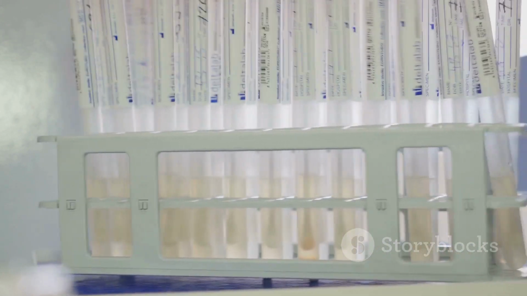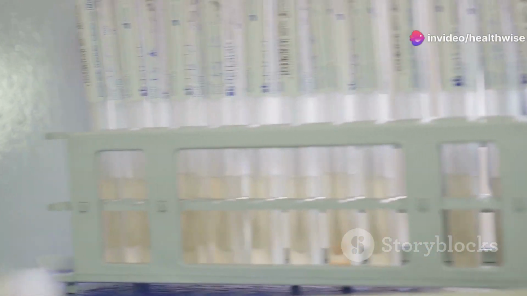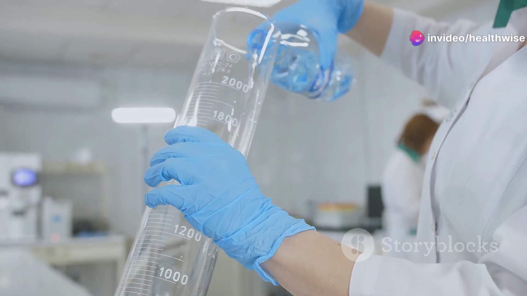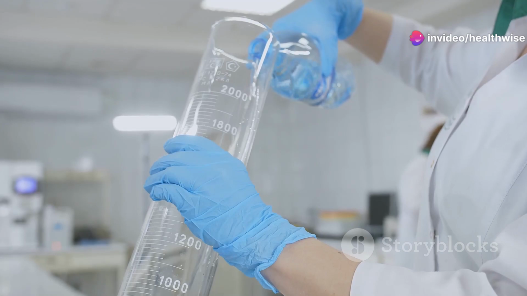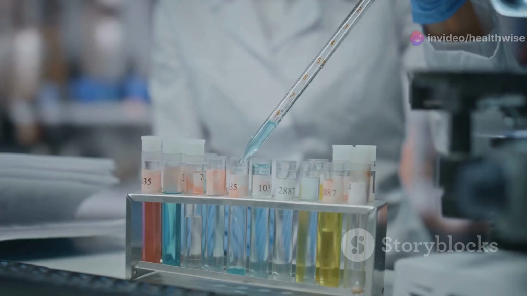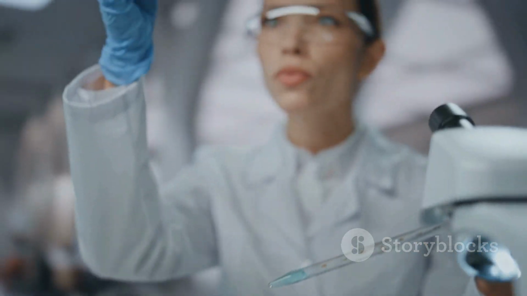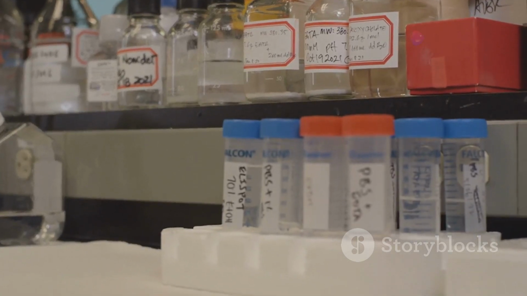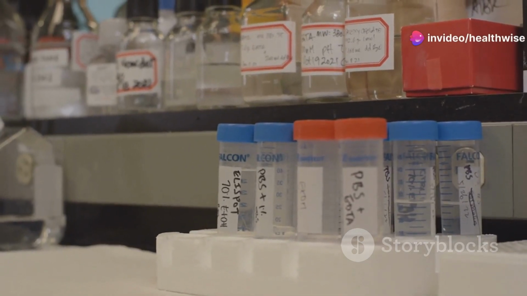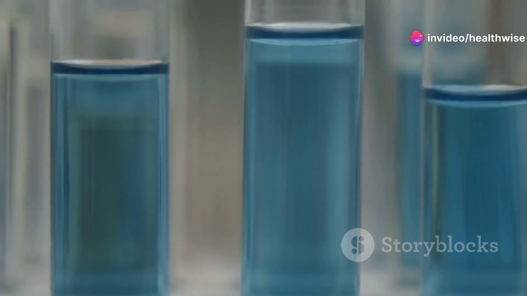Here's a quick guide. Tube 1, 0 g/L CSF protein, 1.0 milliliters saline. Tube 2, 0.2 g/L CSF protein, 0.9 milliliters saline. Tube 3, 0.4 g/L CSF protein, 0.8 milliliters saline. Tube 4, 0.6 g/L CSF protein, 0.7 milliliters saline. Tube 5, 0.8 g/L CSF protein, 0.6 milliliters saline.